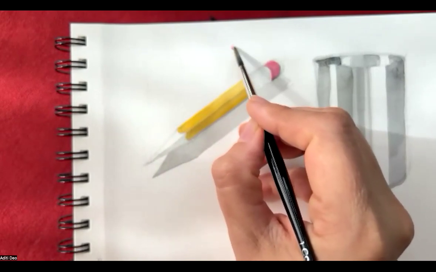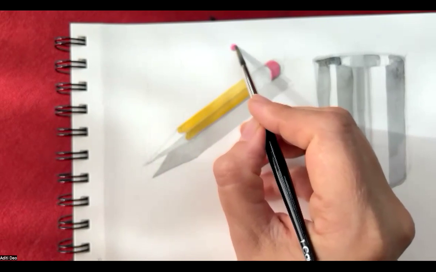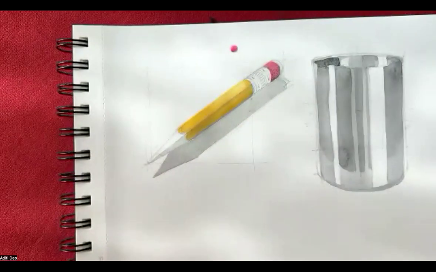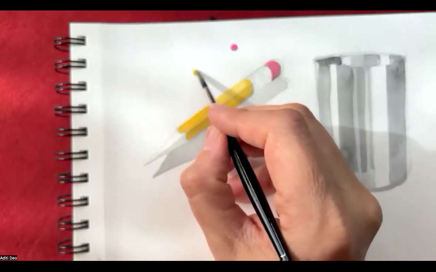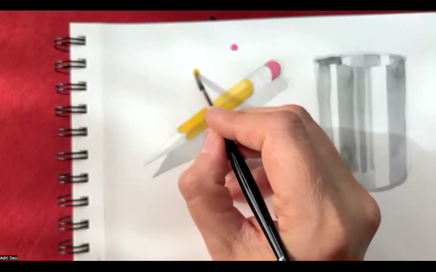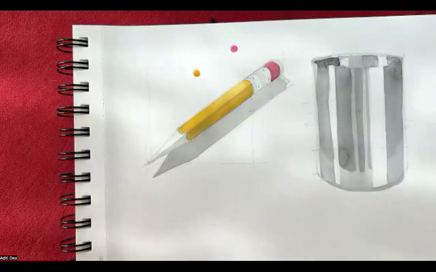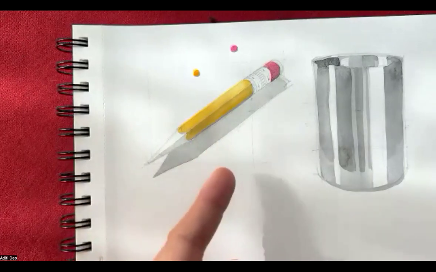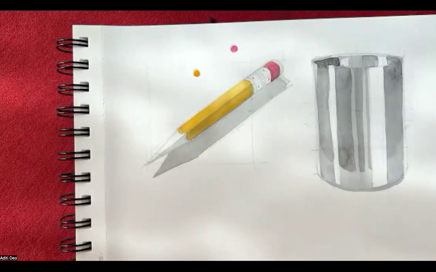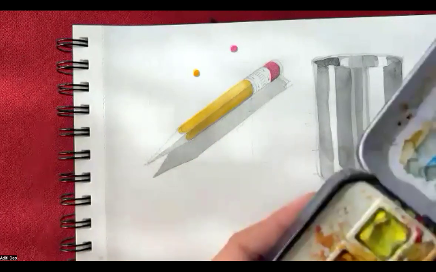So let me give you the shades also. By the way, you can interpret colors any way you want to. In some places, of course, the color is quite evident. Like this is a warm yellow, and the warm yellow that we have in our palette is gamboge.